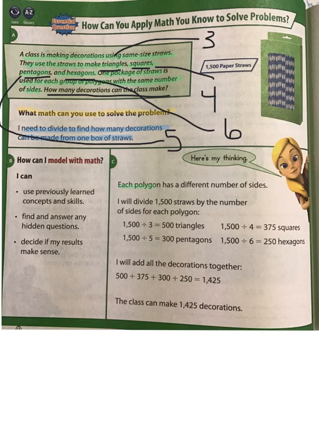So each polygon has a different number of sides. Each box of straws has 1,500 paper straws in it. Therefore, we will divide 1,500 straws by the number of sides for each polygon. So for the triangles, we're going to divide 1,500 by 3, and we get a total of 500 triangles.